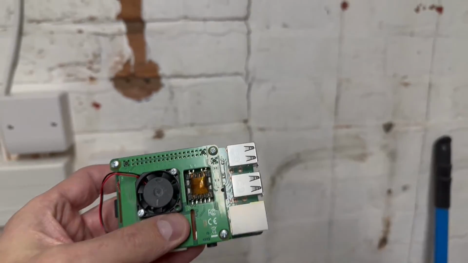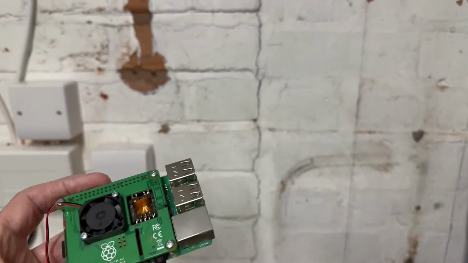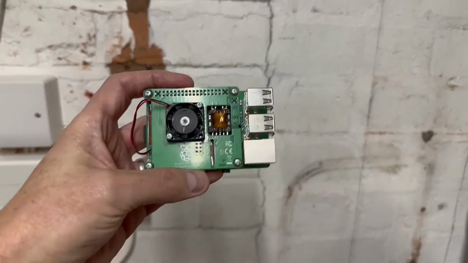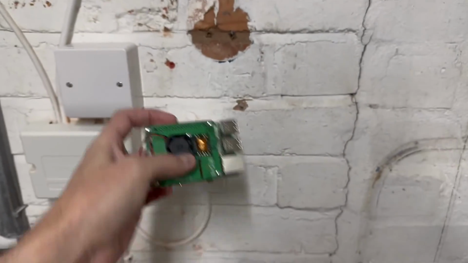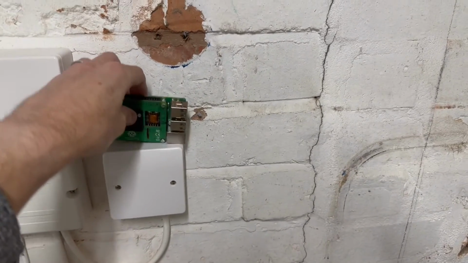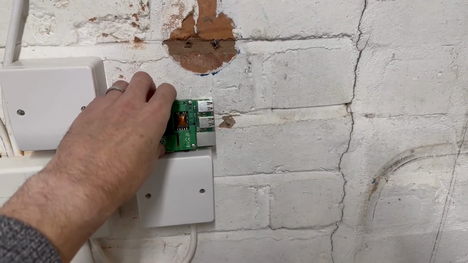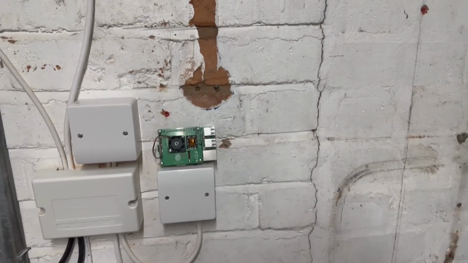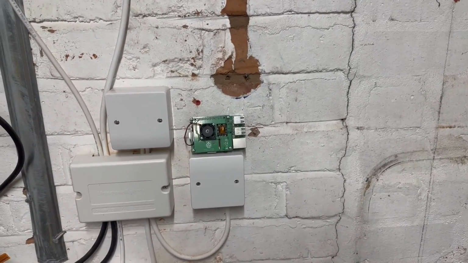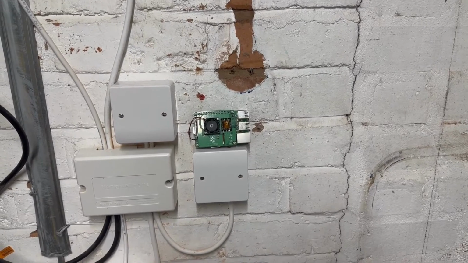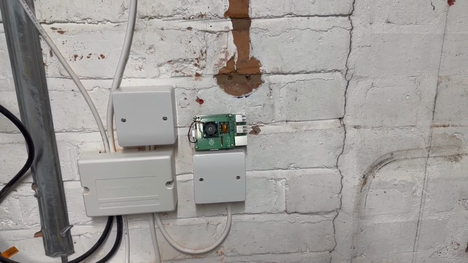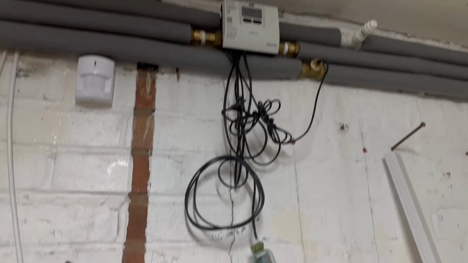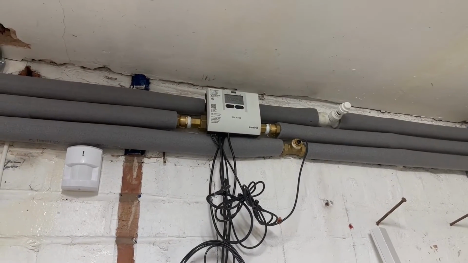I'm only going to rig something up temporarily, so I will be connecting this to the MBus adapter via USB, and then I'll run an Ethernet connector from the Pi over to my comms closet, which is behind me. And once I've got that wired up, I will then set up some software on the Pi to read the values from the heat meter, which is up there.